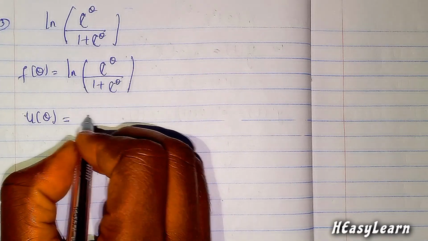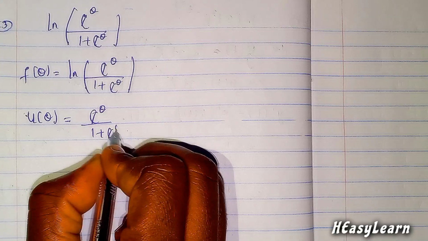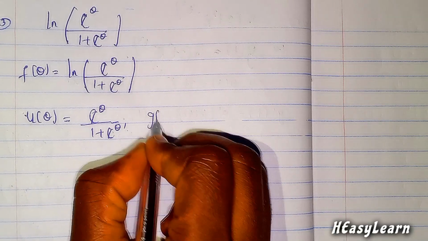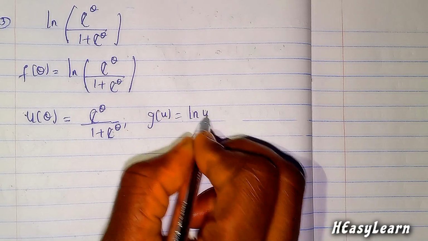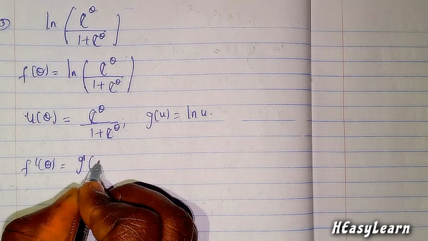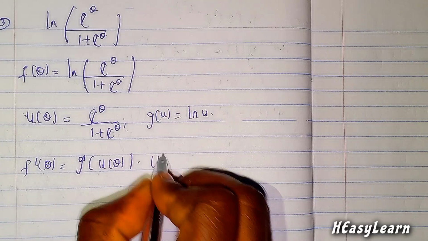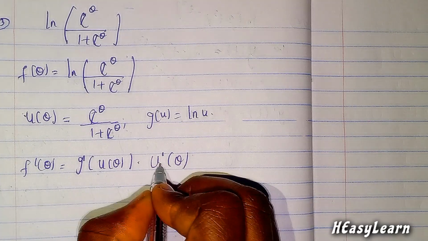Let u of theta be the inside of the ln, exponential theta over 1 plus exponential theta, and g of u equals ln u. To find the derivative of this function, differentiate, plug in what u is, and multiply by the differential of u.